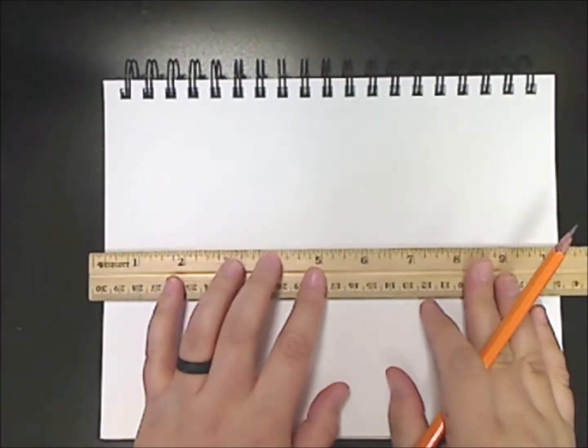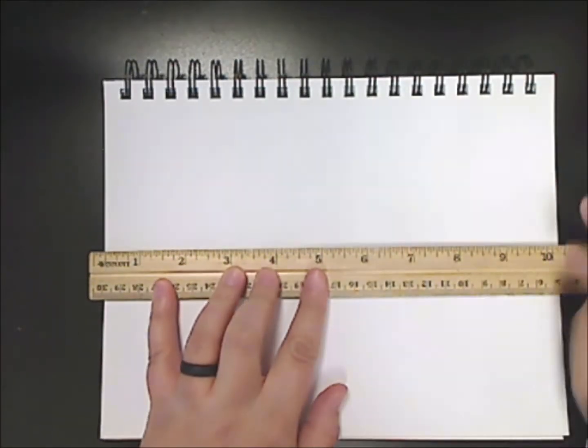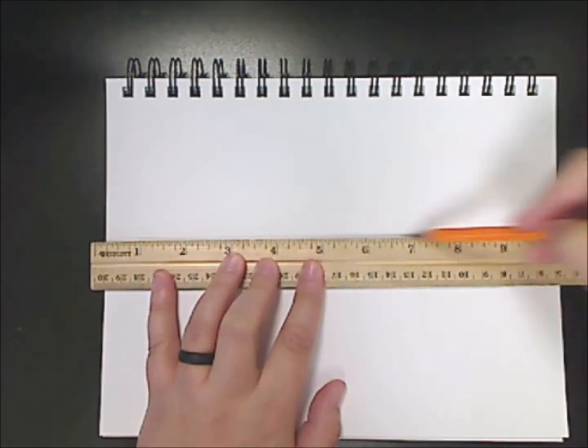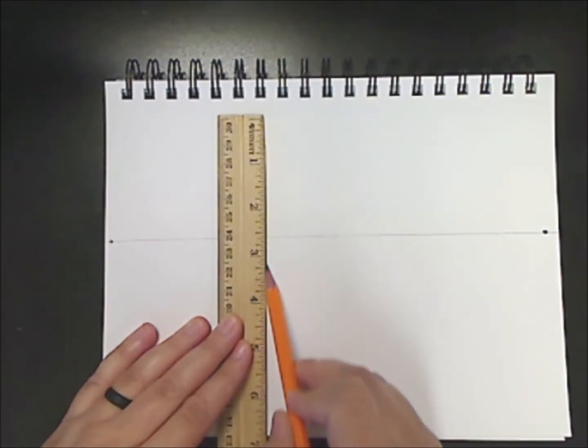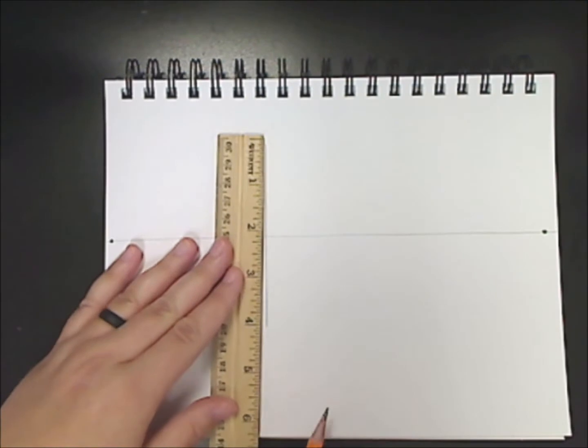Drawing our building in two-point perspective. We're going to start with the horizon line that divides the sky from the land, and then we're going to add two vanishing points, one dot on either side of the line. This is where our building will appear to vanish off into the distance on either side.